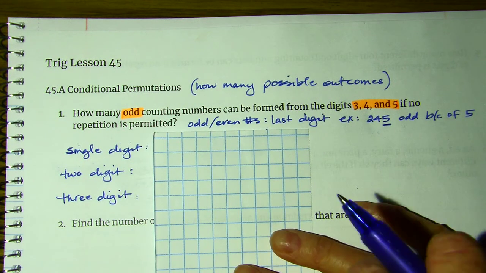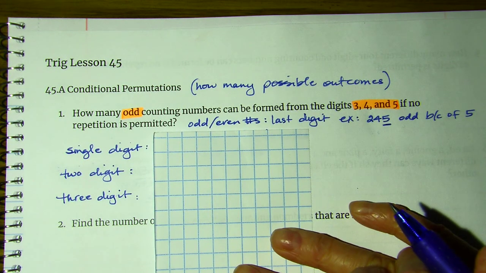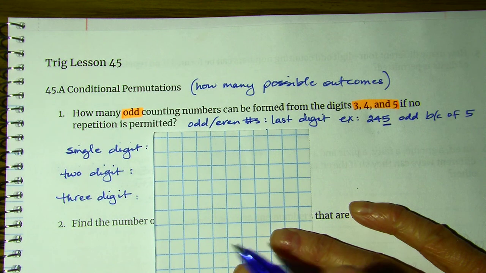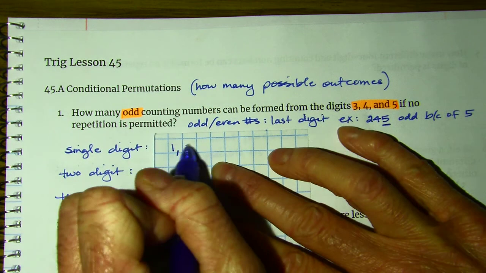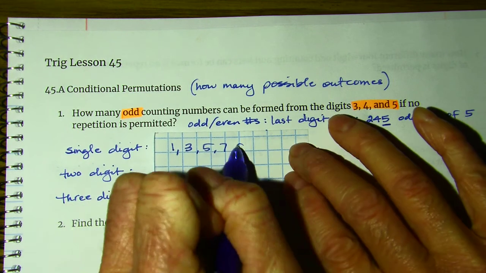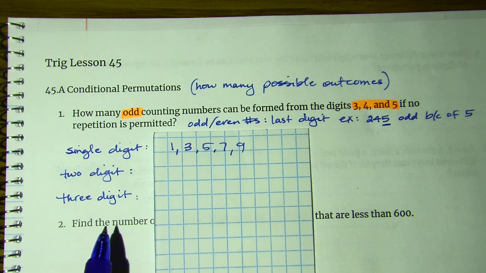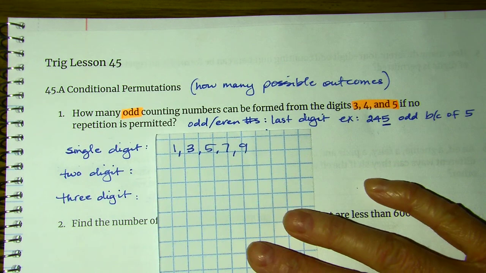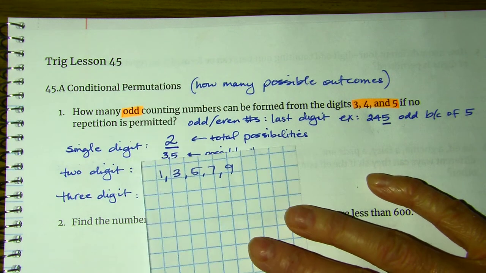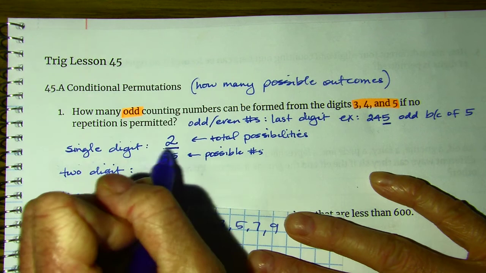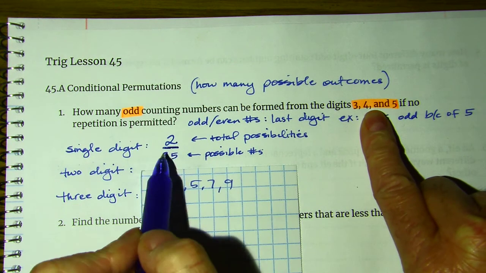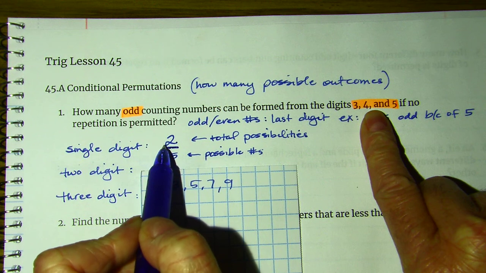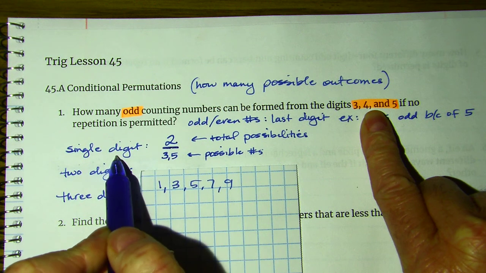So for this one, and you have one similar in homework, it's not telling us how many digits are in our odd number. It just said how many odd counting numbers. So I could have a single digit odd number like 1, 3, 5, 7, 9. Those are my odd single-digit numbers. So if I have a single digit, I only have one place to put a number, and the only numbers I have from this list are the 3 and the 5. So I have 2 total possibilities for a single-digit odd number.